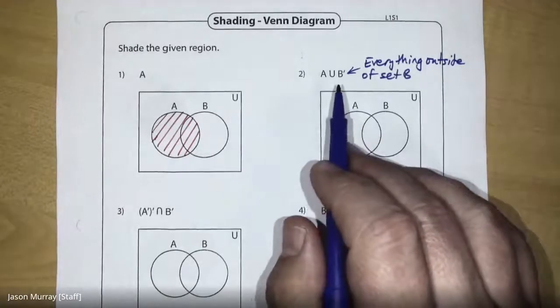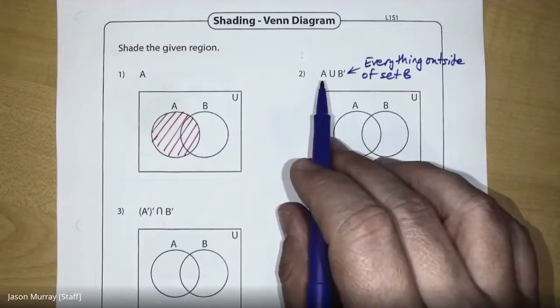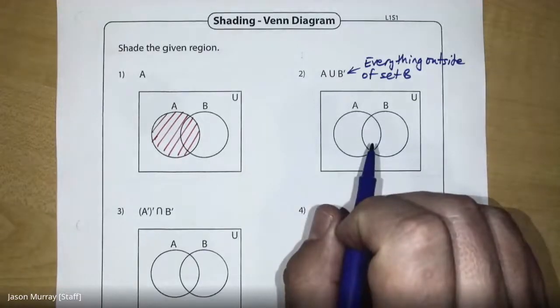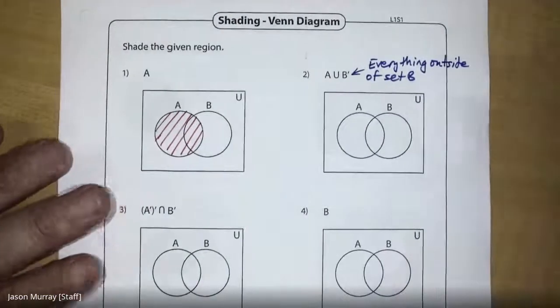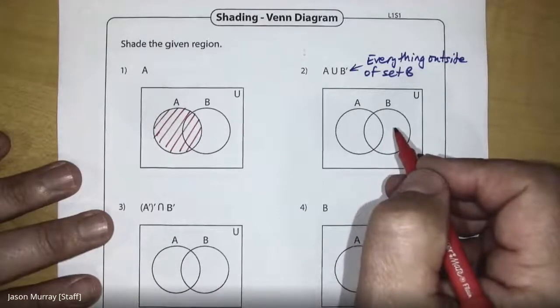So what would I shade to represent the union of either A or B complement? Hannah? You shade everywhere besides the moon-shaped B, including the intersection with the A. Is this part right here included in A union B complement? No. That's the only part excluded. So is this part included? Yep. Because it's part of A, right?